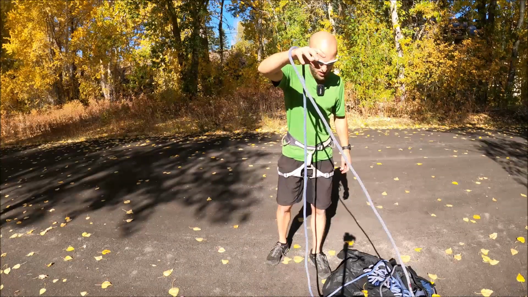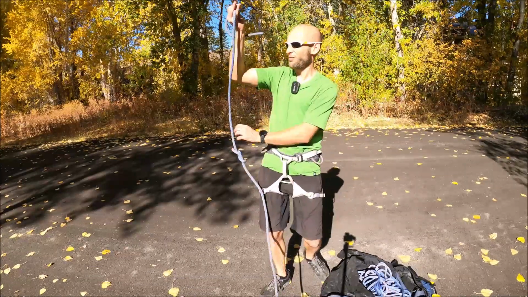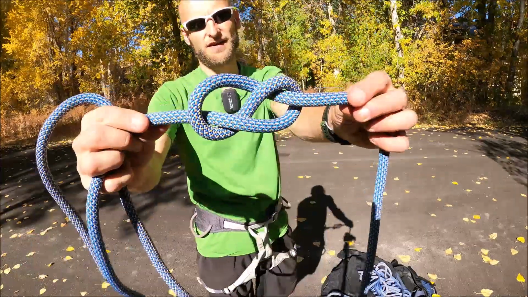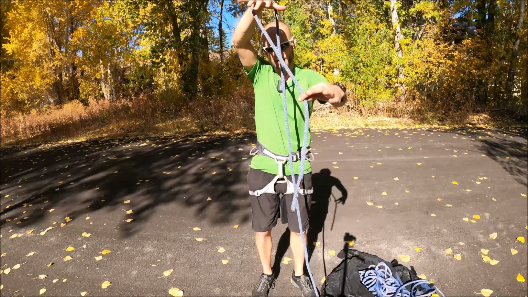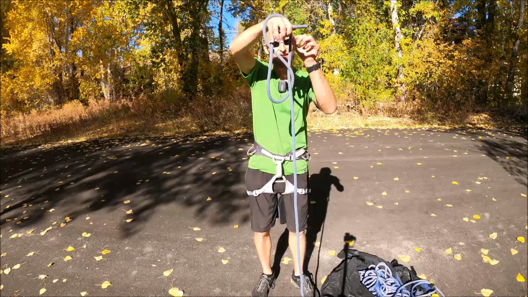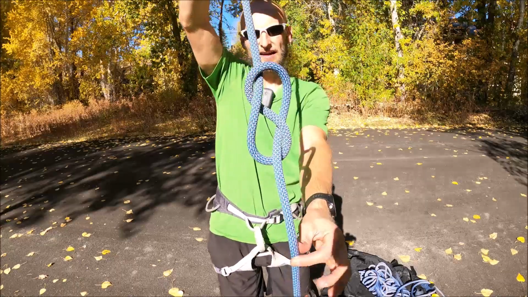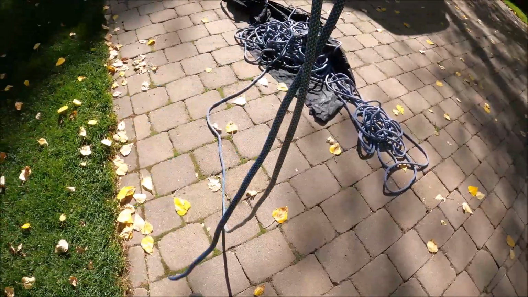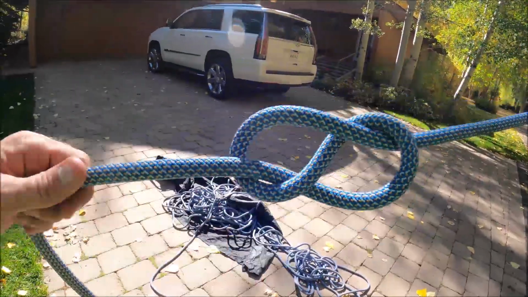Swing the smaller rope up, throw it up, catch it, pull it through, give it a little whip, and you got yourself a figure 8 knot. The idea behind this is it swings around once and then comes back up to your hand. When you pull that through, that is your figure 8 knot.